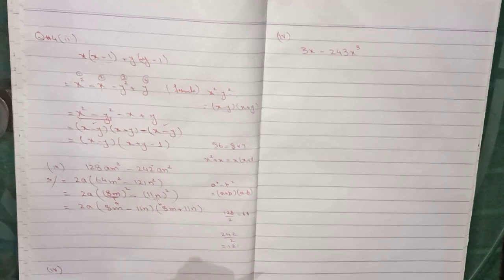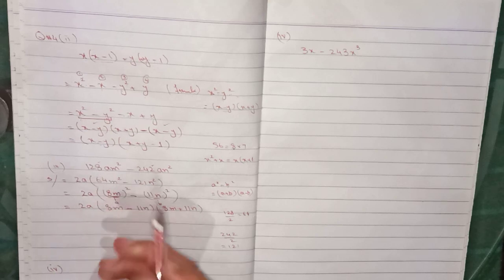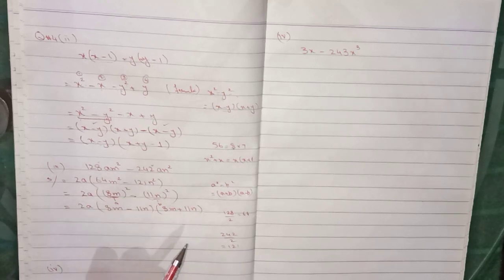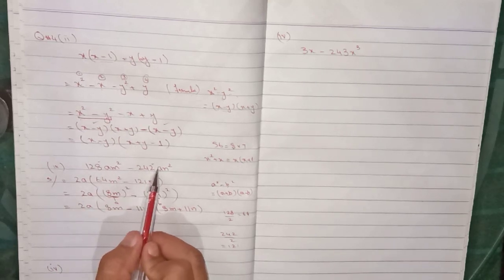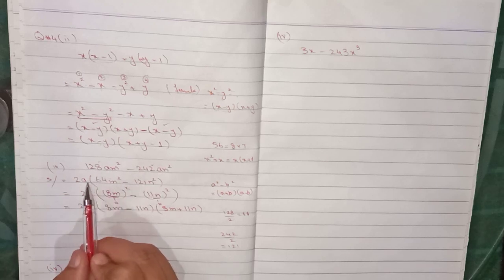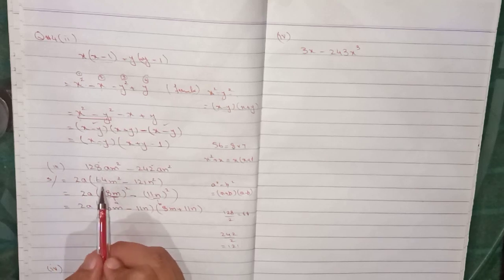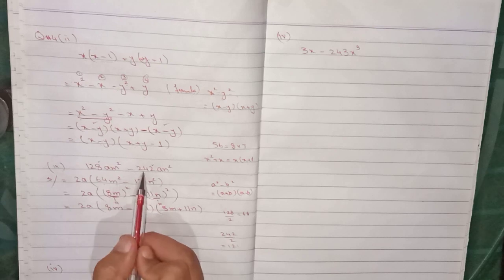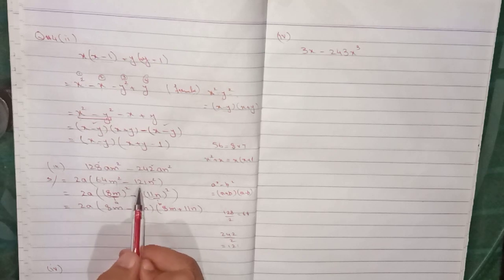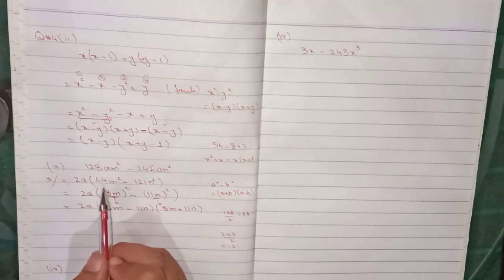That's it. So this is the factorized form of 128am square minus 242an square. What we need to do, seeing that a is common, 2 is also common. If we take 2 common, it would become 64m square, and from 242 it is 121n square. What can we do next?